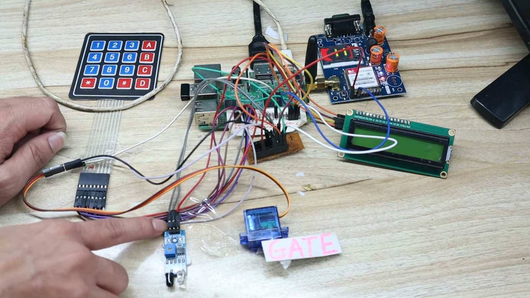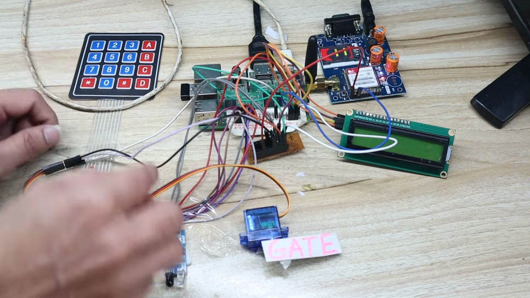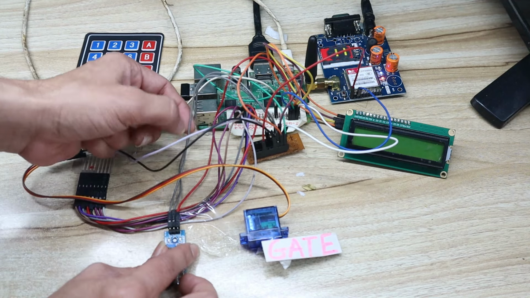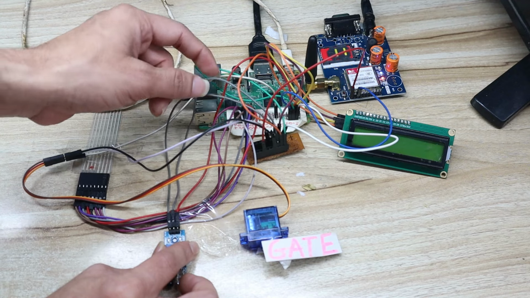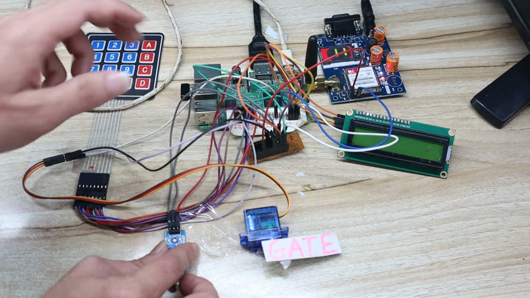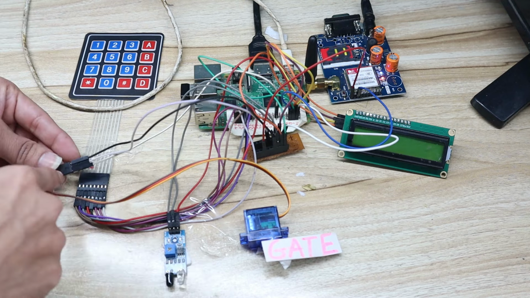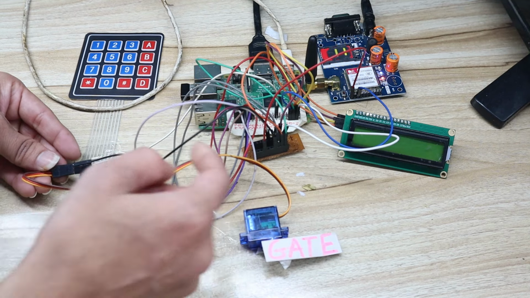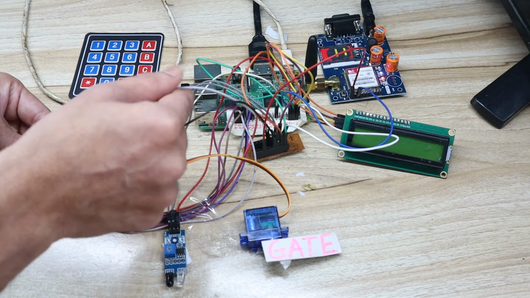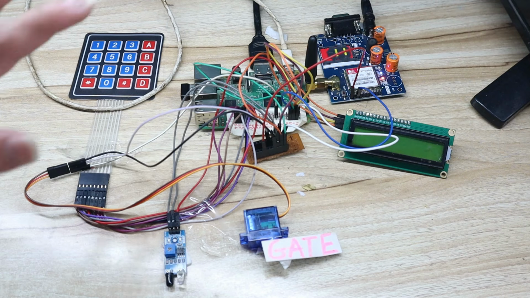Then VCC and ground pin from this IR sensor should be connected properly. So it is very important to verify your power supply. VCC pin to VCC, yes, correct. Ground to ground, yes, correct. Then the ground pin from this servo motor should be to ground, yes, correct, and the VCC pin from this servo motor should be VCC. Okay, so at my end the power supply is okay.